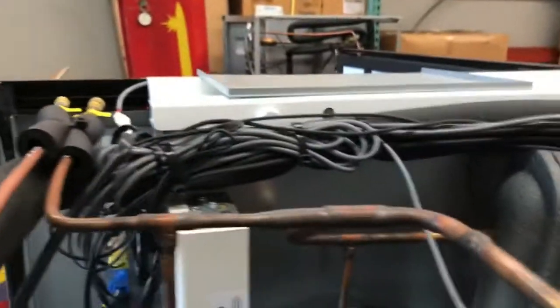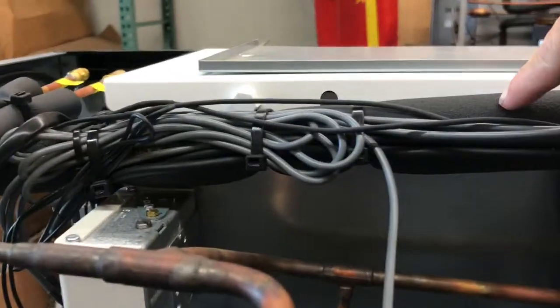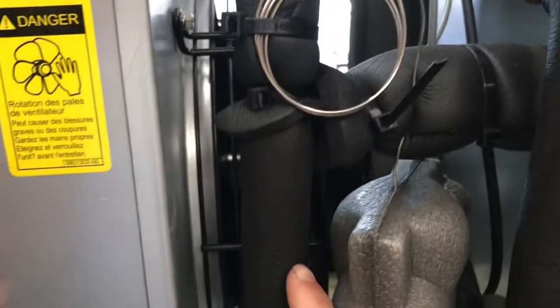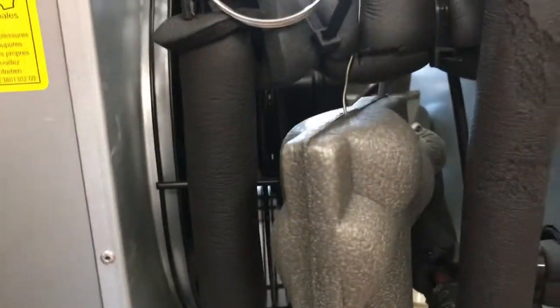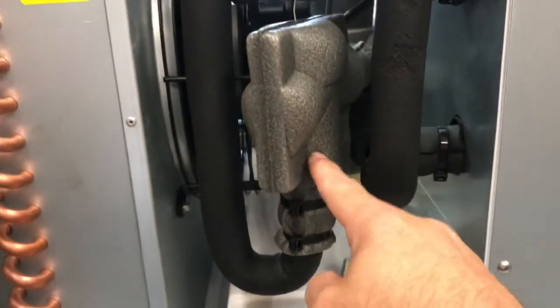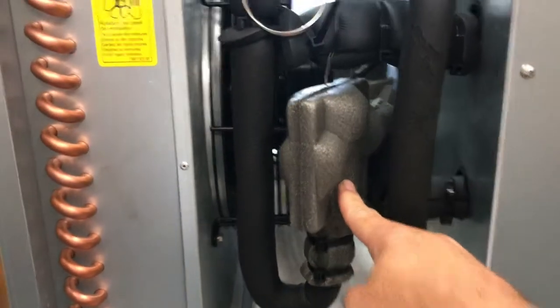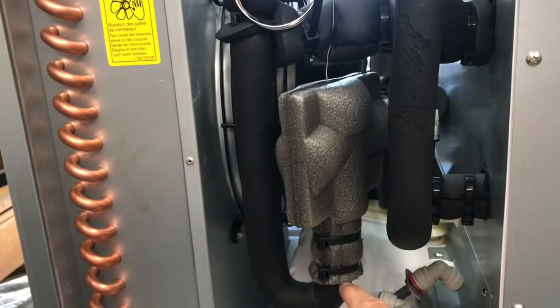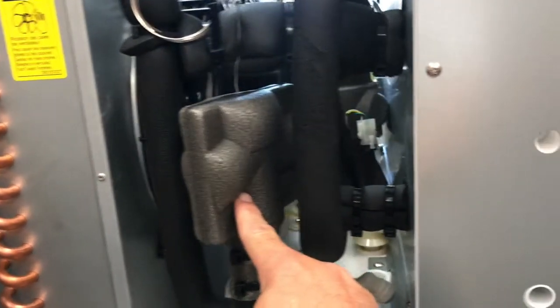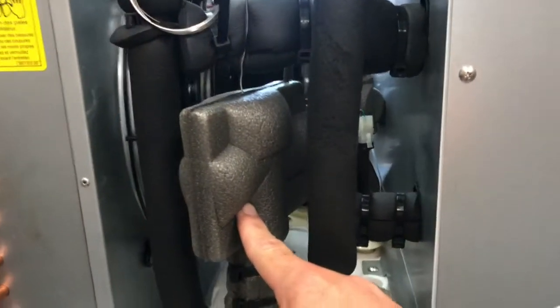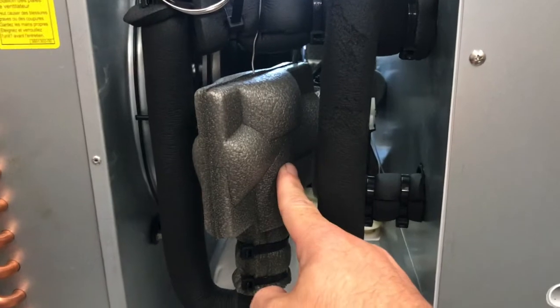So we have our liquid refrigerant traveling through here. It comes down through here and meets our metering device. This is our metering device. The refrigerant is entering here, going into our metering device. Our metering device drops the pressure.